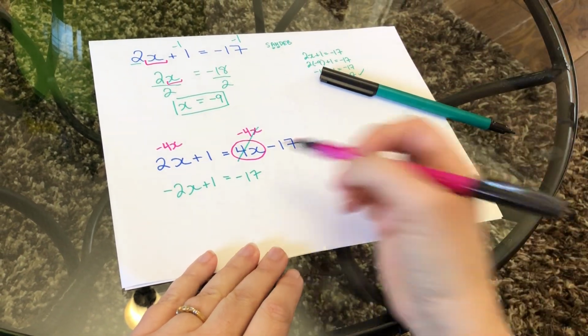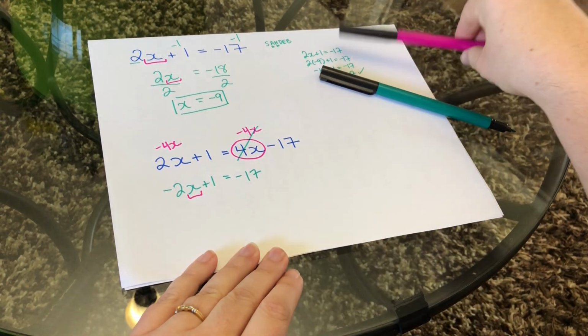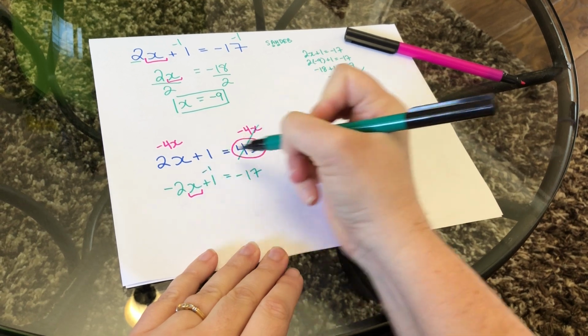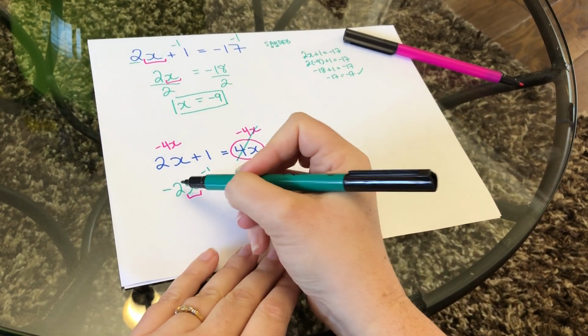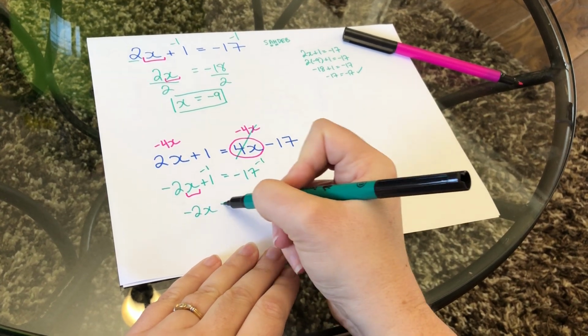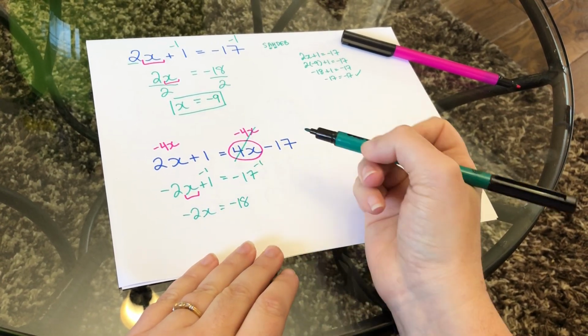So again, I want to get the x by itself. I'm going to get rid of my plus 1 first. So I'm going to subtract 1 from both sides. I'm going to rewrite what I have left. So I've got negative 2x equals negative 18.